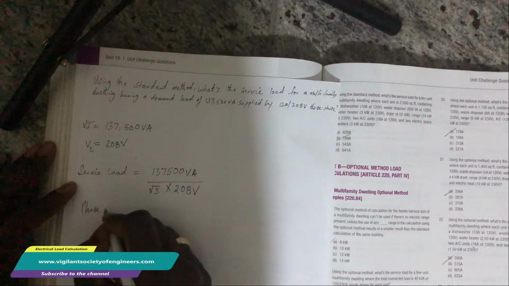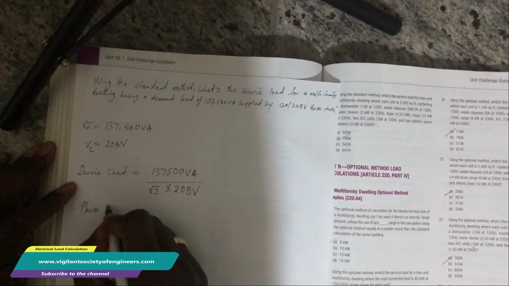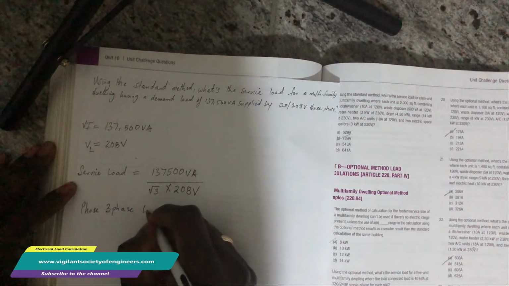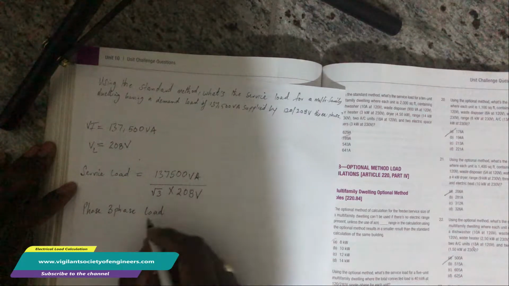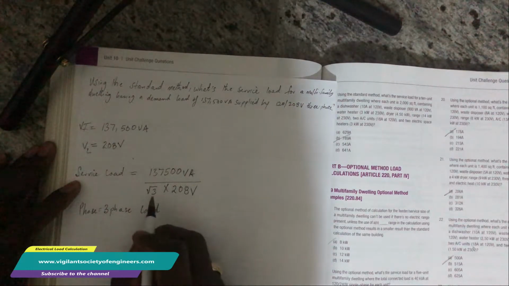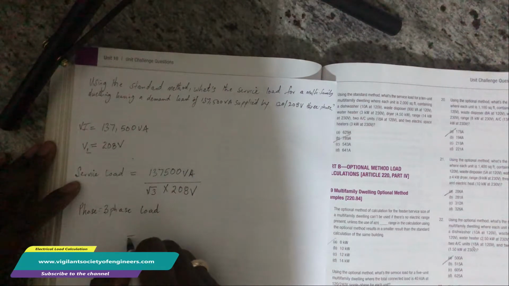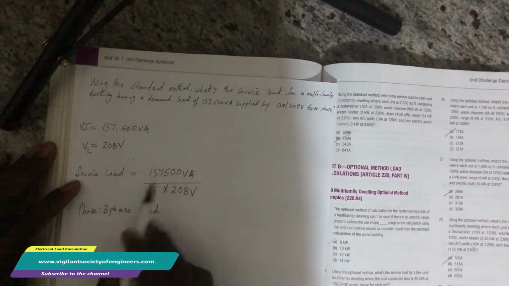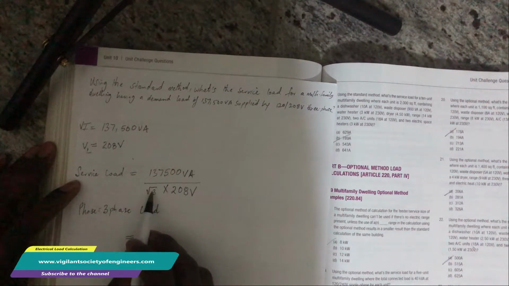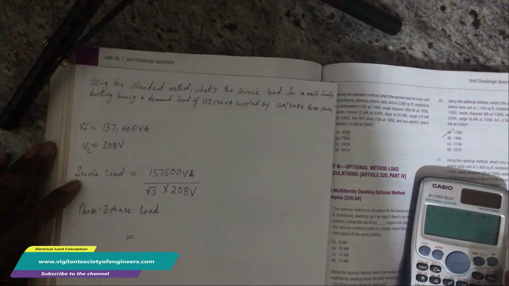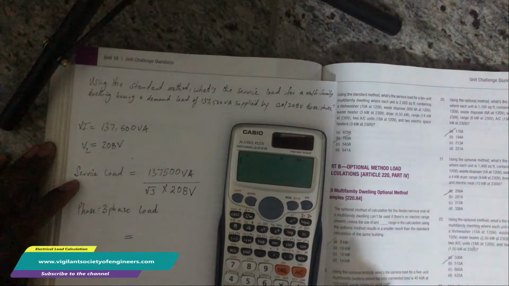Always remember where we have a 3-phase load, we should determine it using the root 3. And how that comes about now to find our service demand is that we've got to divide the total load by root 3 times 208 volts, which is VL. So I'm going to determine that solution.